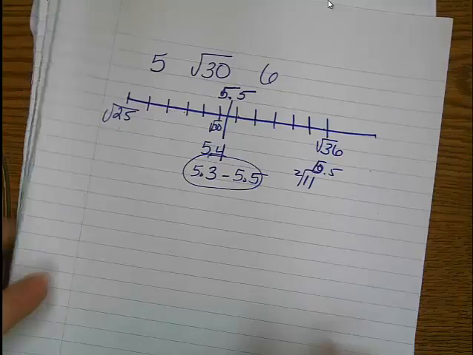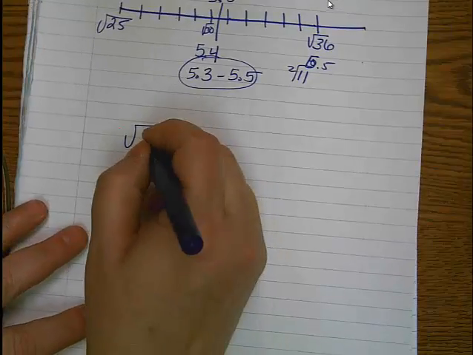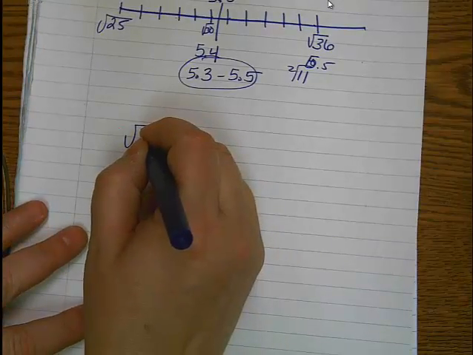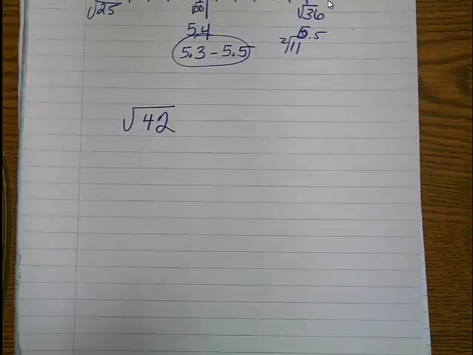Okay. So what I want you to do is estimate the square root of 42 and bring that into class tomorrow. If you have any questions, let me know, and I'll see you then.